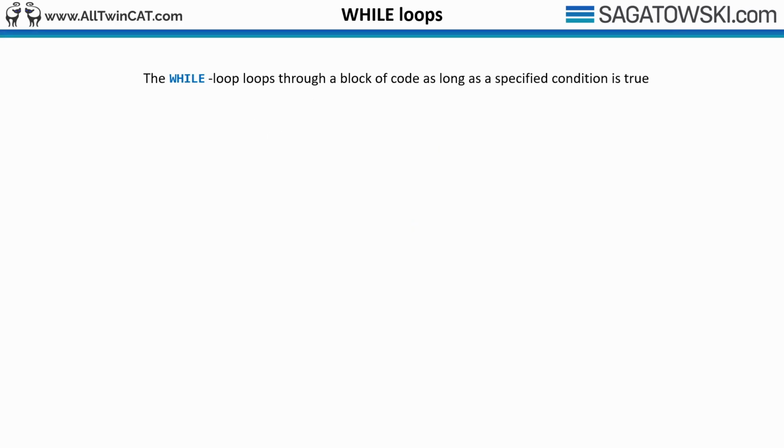The while loop loops through a block of code as long as a specified condition is true. If we take the same example as in the previous slide, where we want to sum all the elements of an array, the equivalent while loop would look like this.